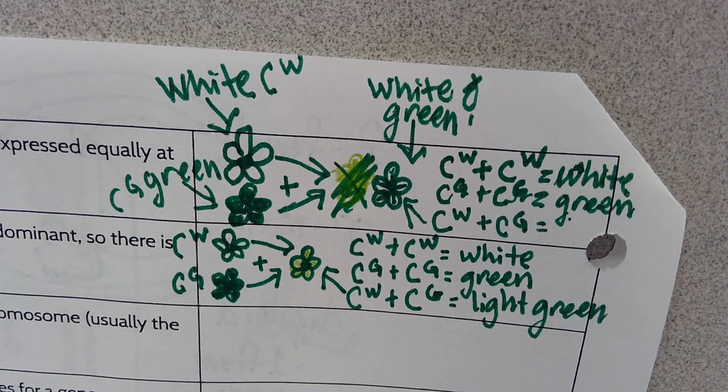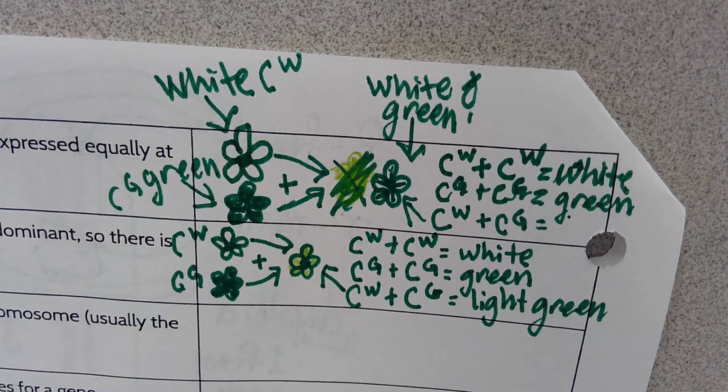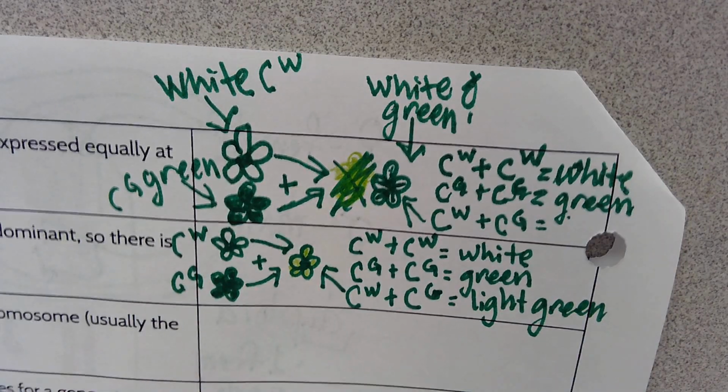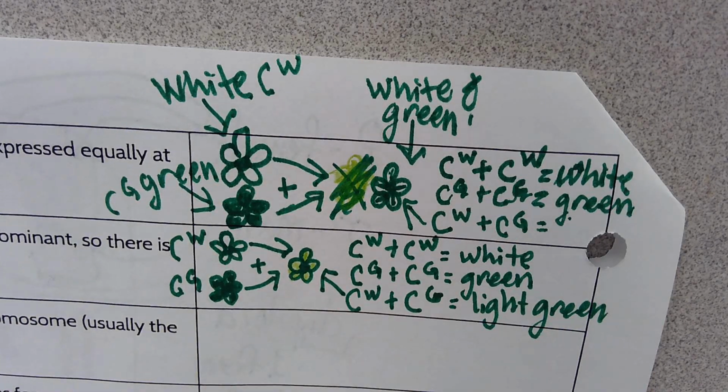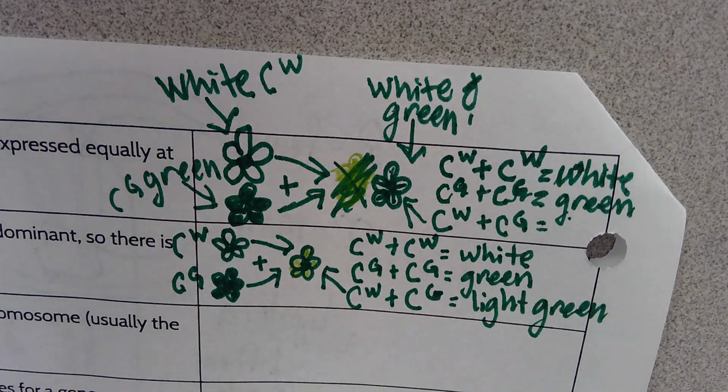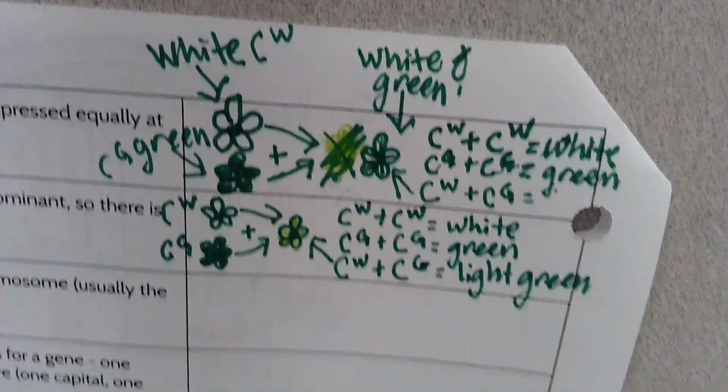So we use those when it's straight up recessive or dominant. With codominant and incomplete dominant, it's a little different. Don't worry, if this is confusing, we're going to practice it, okay? It's probably confusing, and that's okay.